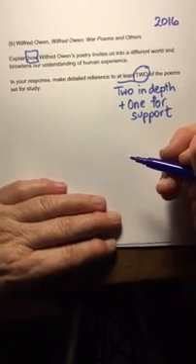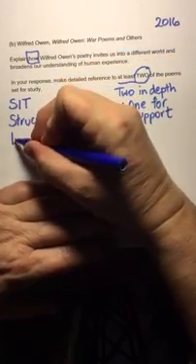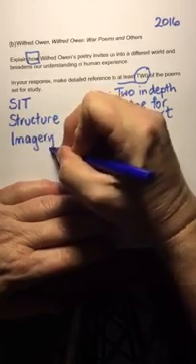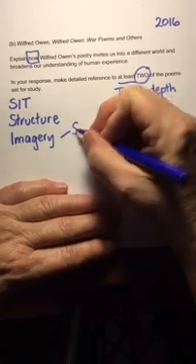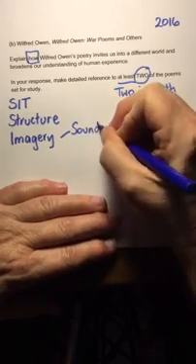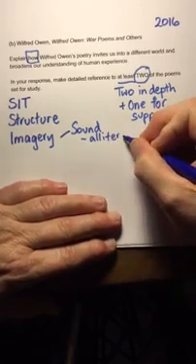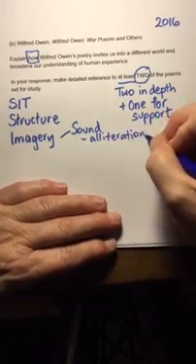And I've thought of an acronym which is SIT. Let's sit with Owen. With structure, because the structures are so varied. Imagery. And we can look at sound with our alliteration and assonance.